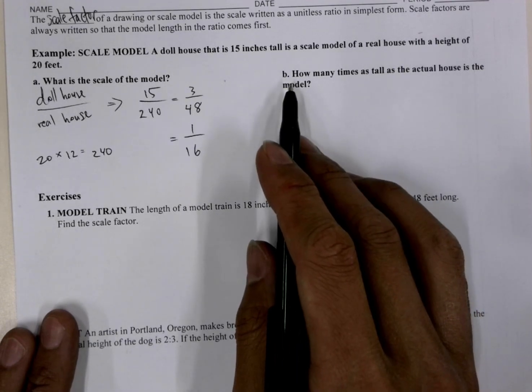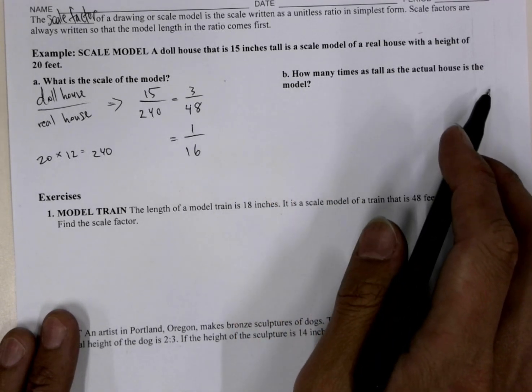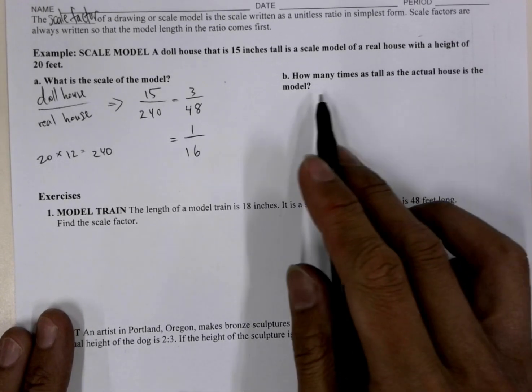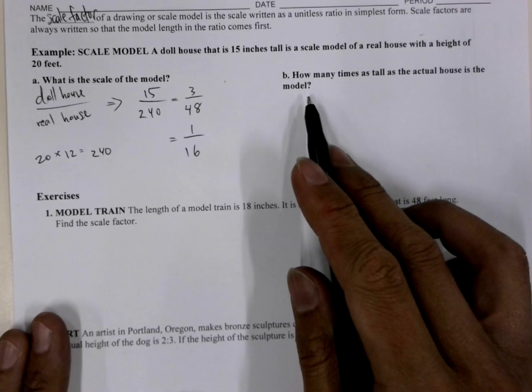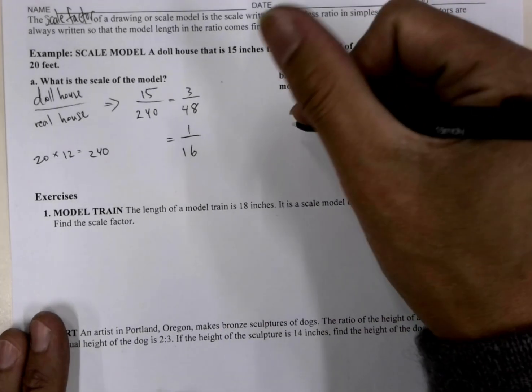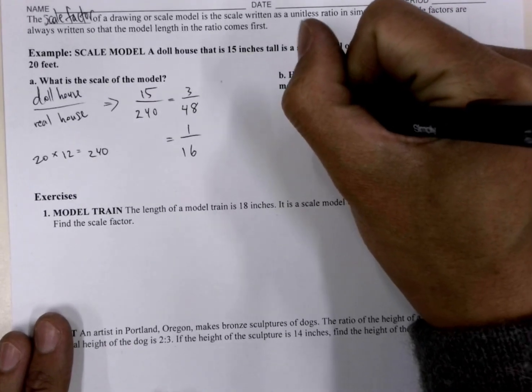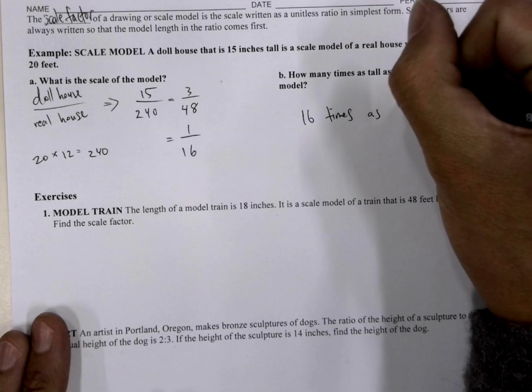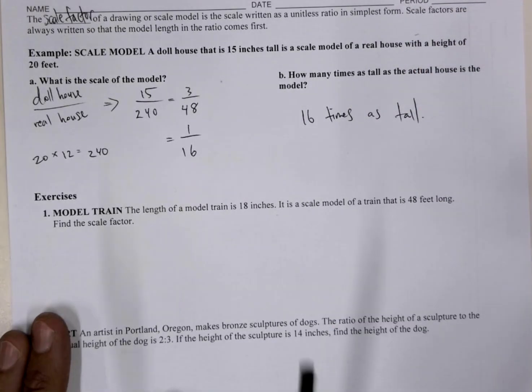So how many times as tall is the actual house as the model? So we're going to say here 16 times as tall. Right?